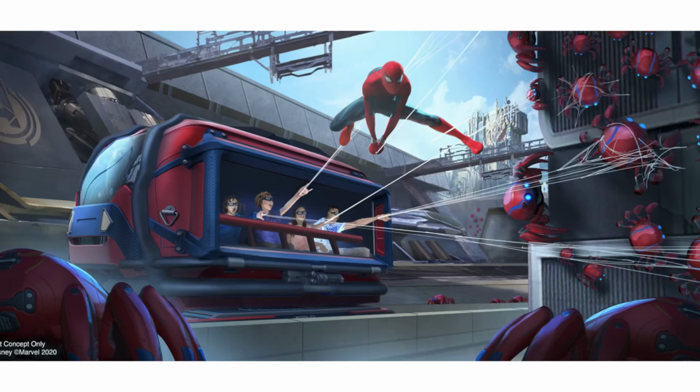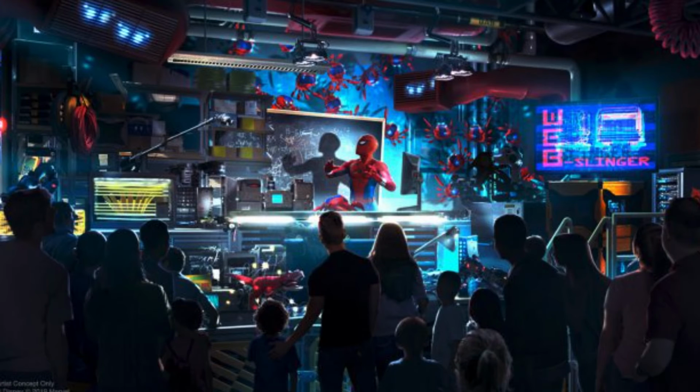The signature attraction is going to be Web Slingers, a Spider-Man adventure. Guests will join the worldwide engineering brigade known as Web, using Web Slinger vehicles to help Spider-Man capture the Spider-Bots. I've seen test footage of this attraction. It looks amazing. And this is actually going to be the first Spider-Man attraction in a Disney park.